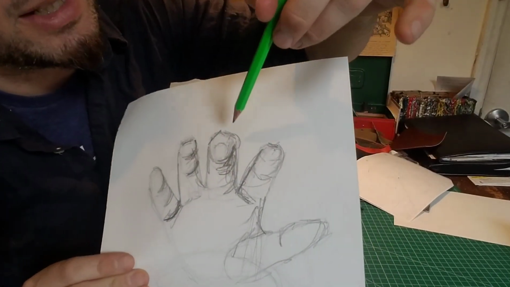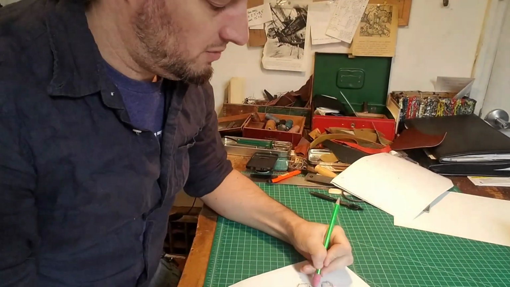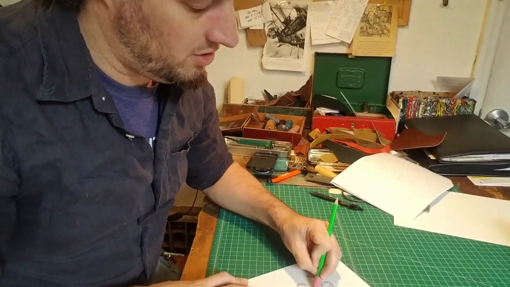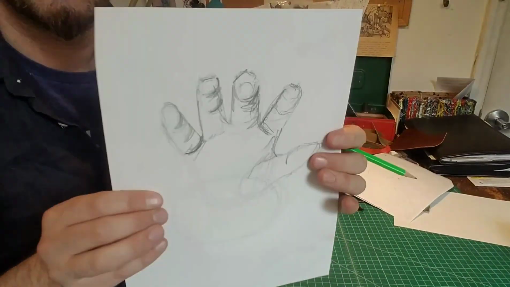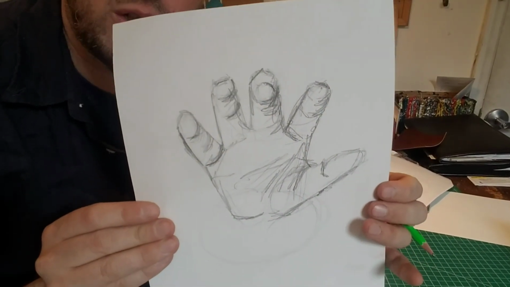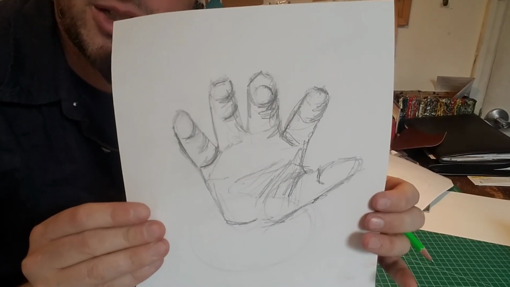Also notice I messed up here. I went way over, but that's why it's good to not draw too dark. Eraser's good. Erasers are your friend. Erasers are just another drawing tool. That looks like a hand. I could work on this for hours. I'm not going to work on it for hours, though.